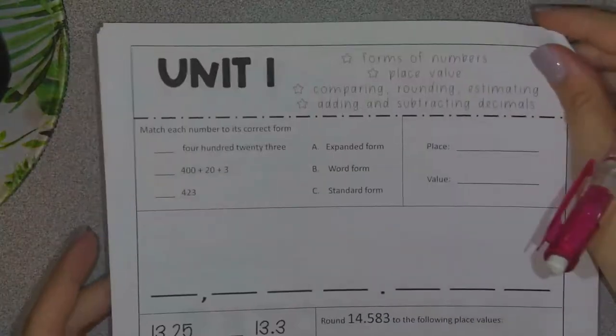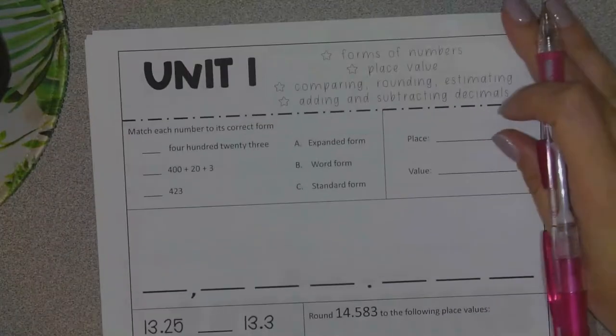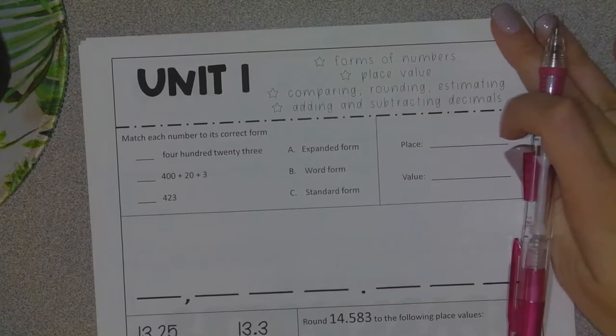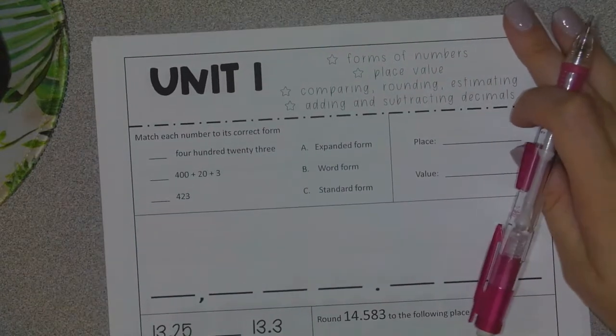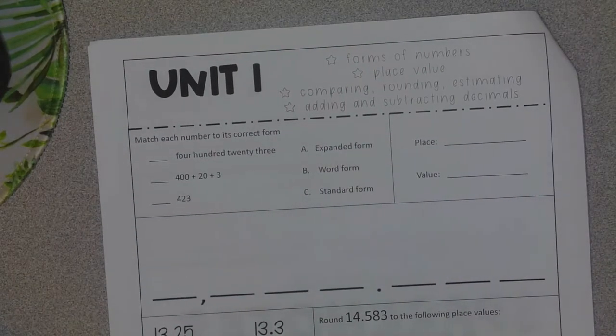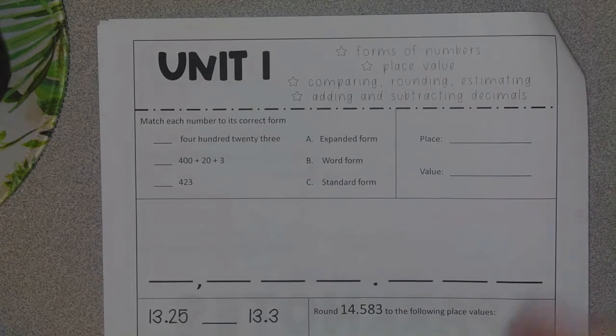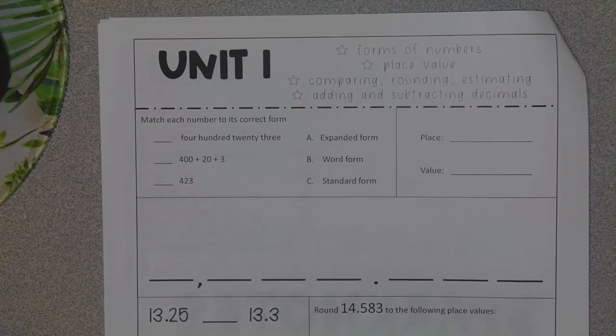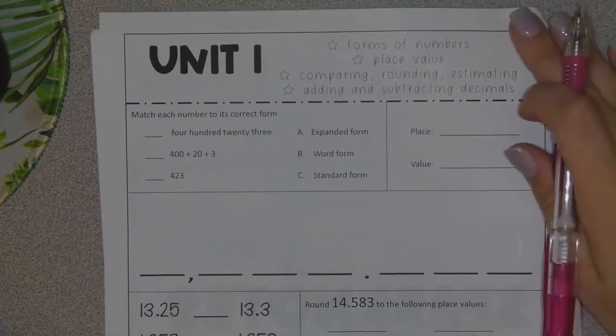So unit 1 was when we first got to school and I said, hi, I'm Miss Smith, let's learn some math. We started off with a recap unit from what you knew in 4th grade, which was a lot of the different forms of numbers and place value. And we talked about how to compare, round, estimate, add and subtract decimals. So let's start off with the highlights from unit 1.